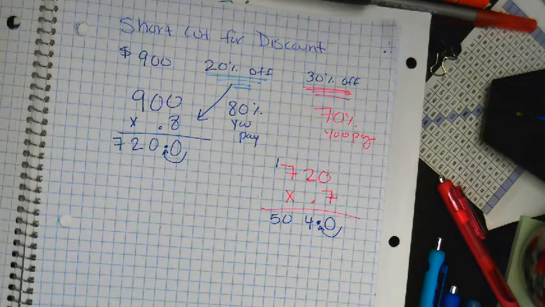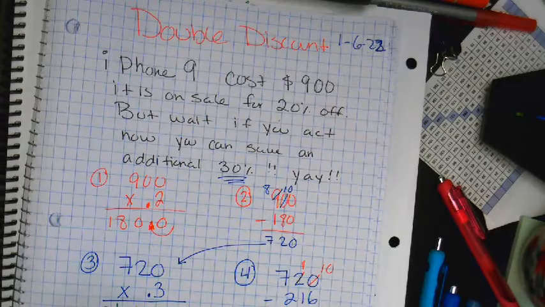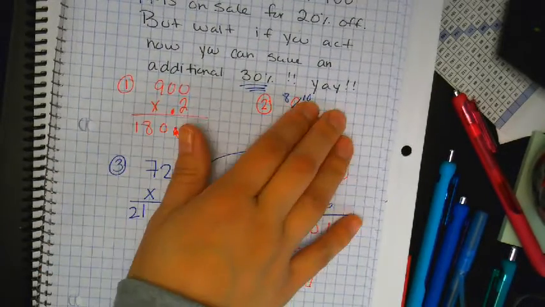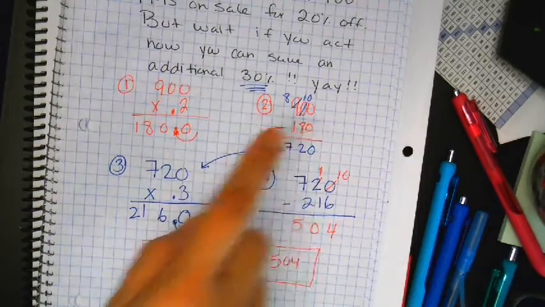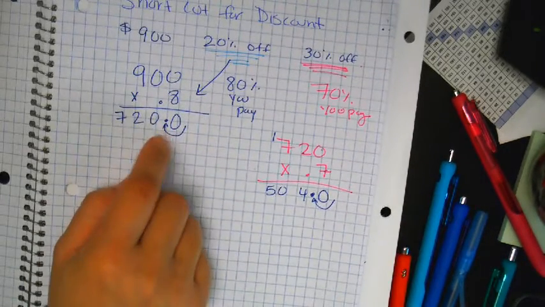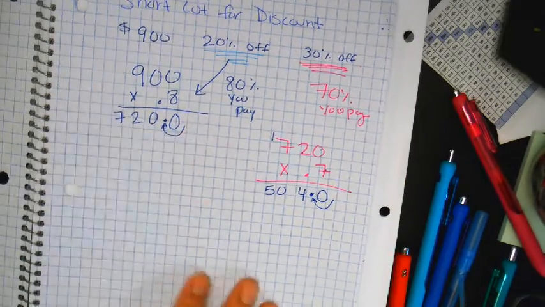It's a shortcut. For those who get it, get it. For those who don't, this is how you're going to do it: you're doing 2 steps. Multiply, subtract, you're done. For those of you who get it, you can use this on the problems we were doing yesterday. Alright? It is what it is.